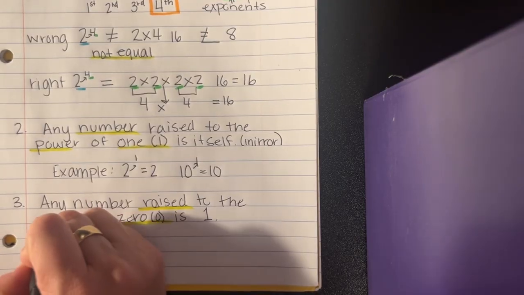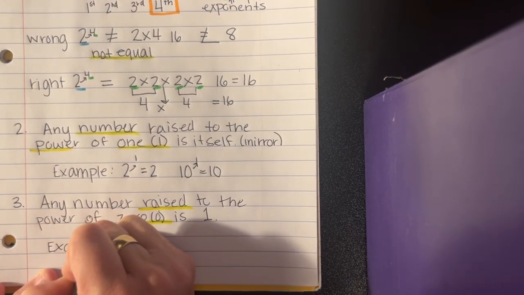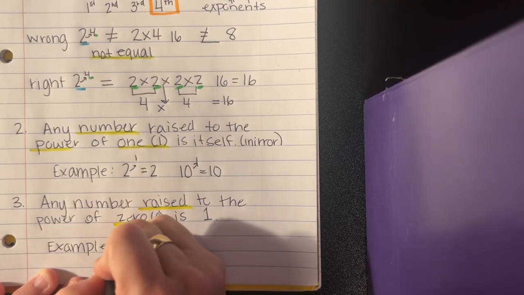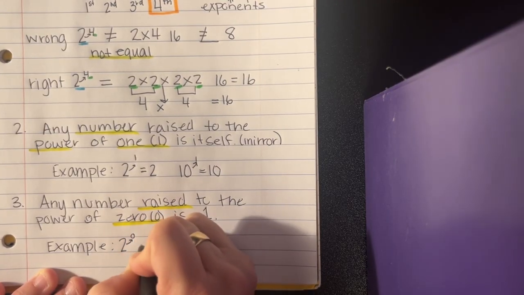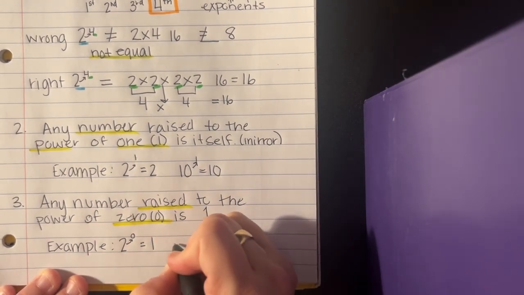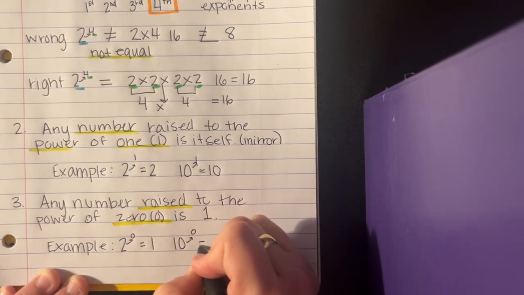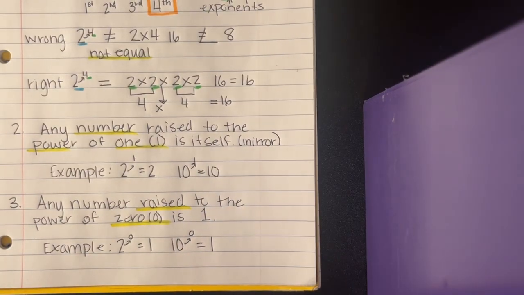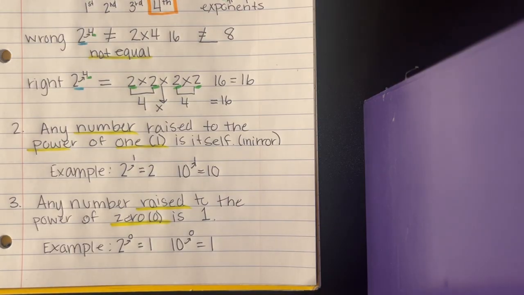Here's example number 1. Let's say we have 2 and we raise it to the power of 0. Well, that's just a 1. Let's say we have 10. We raise it to the power of 0. That's just 1 again. Okay? So you'll see a couple of these on your worksheet today.